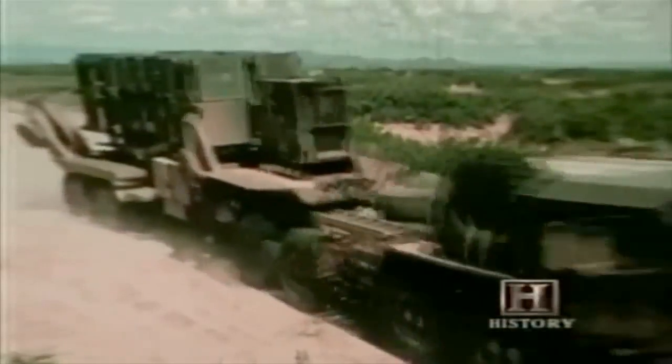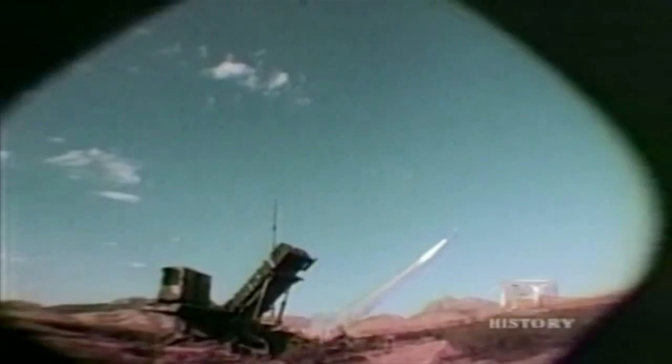The casing of the warhead is designed to act like buckshot. The missiles are carried 4 per container and are transported by a semi-trailer. The Patriot anti-missile system goes back at least 20 years now. It was originally designed as an air defense missile to shoot down enemy airplanes.